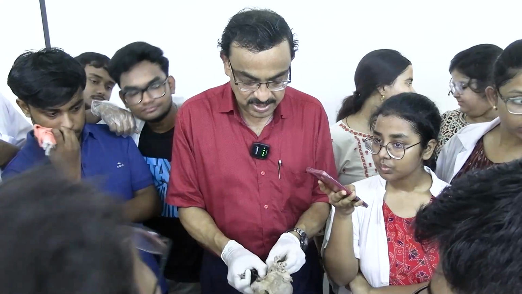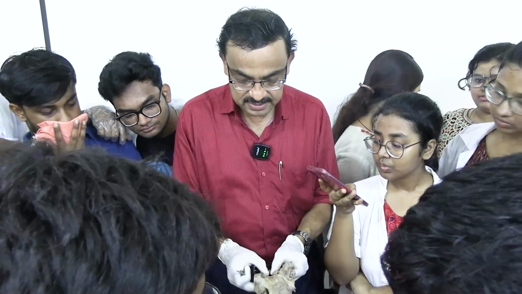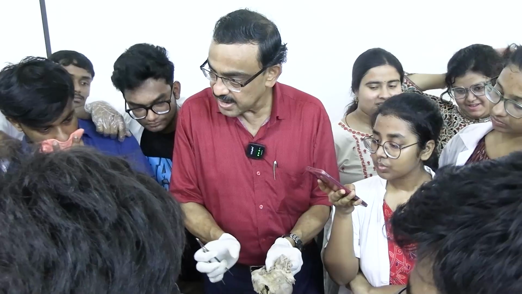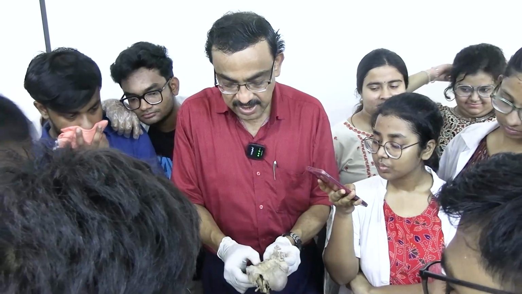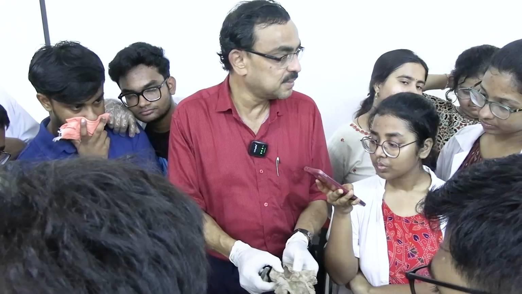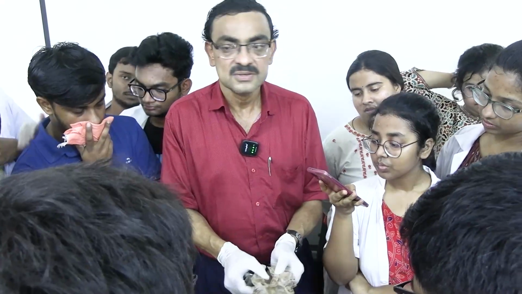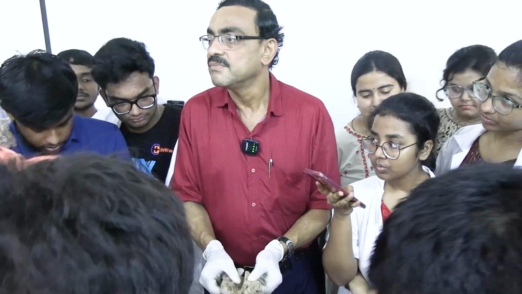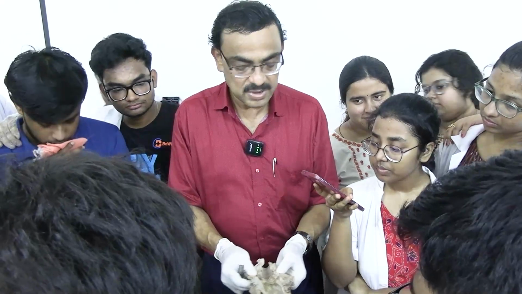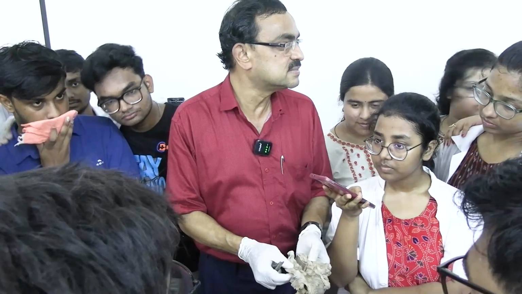Okay. So we know this is the vocal process, and there is a muscular process. So when it contracts, there will be abduction and opening of the rima glottis. So air will enter inside. What is the nerve supply of the larynx?